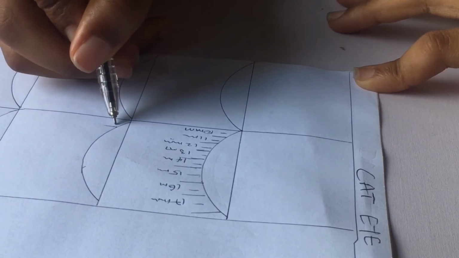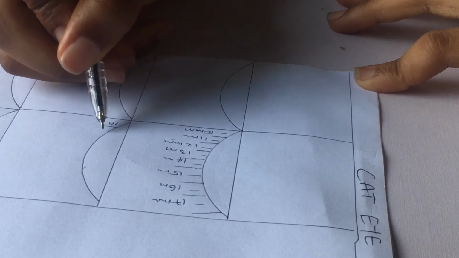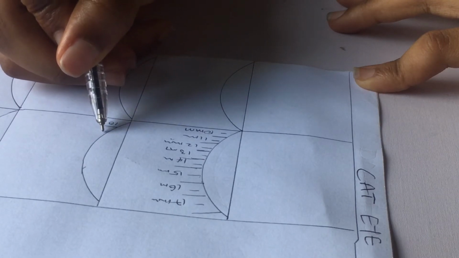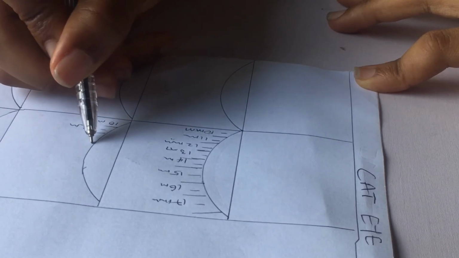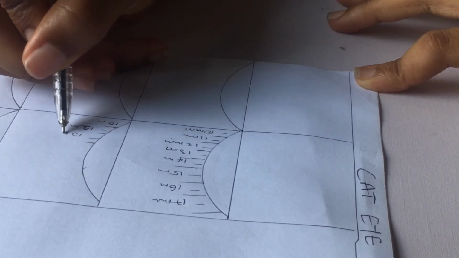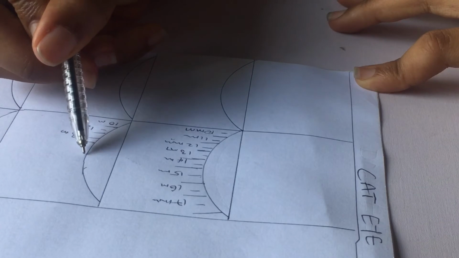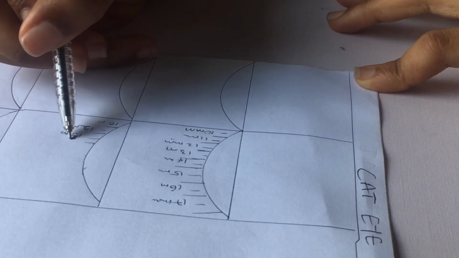You can start with 10 millimeters, go to 12 millimeters, do 13 millimeters, 14 millimeters.